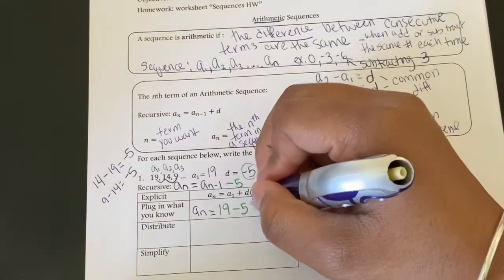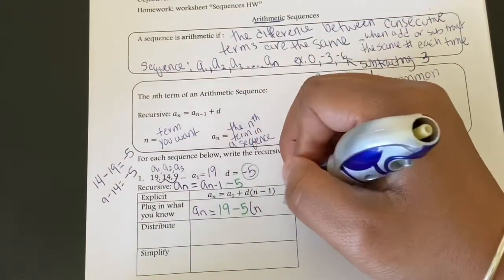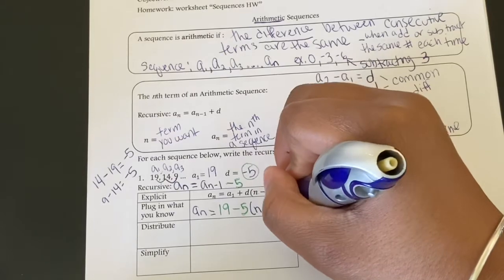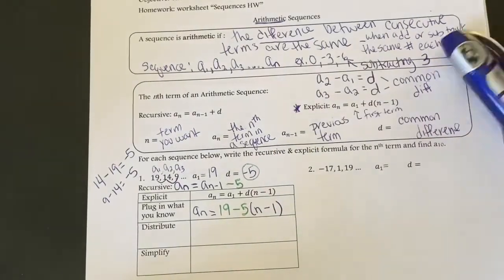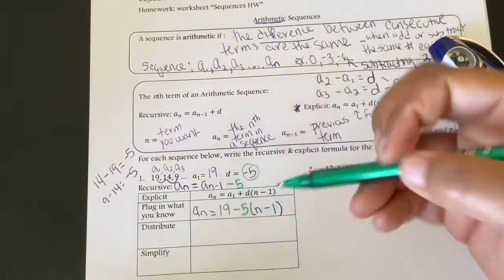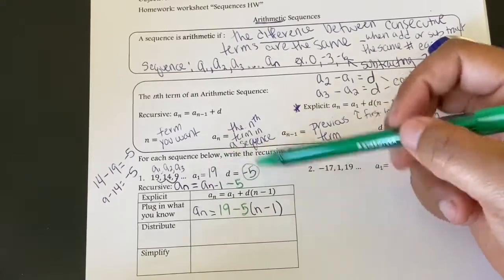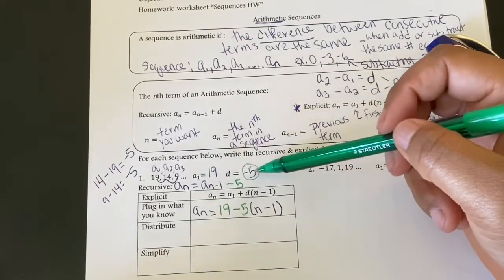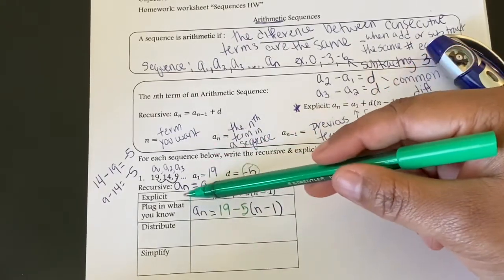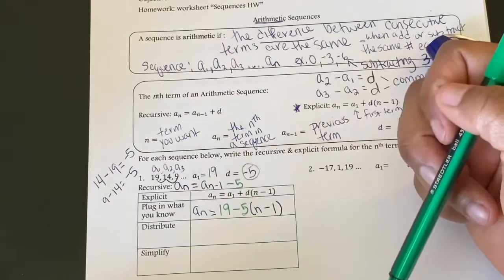And that's going to be multiplied times n, which we also don't know, minus 1. Everything in green here is what I know. So it's only two things I can plug in, the first term and my common difference, when we're dealing with the explicit.